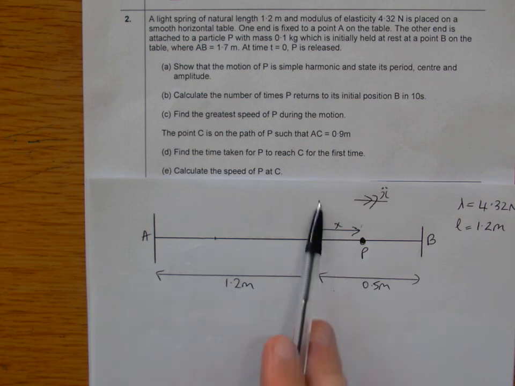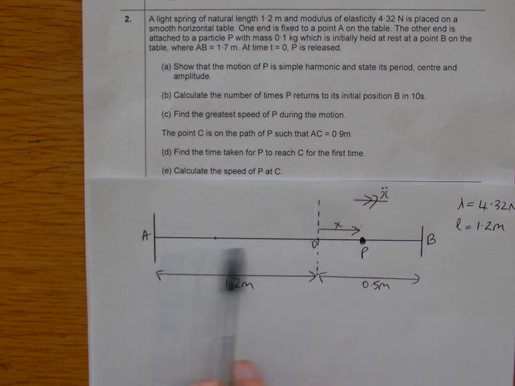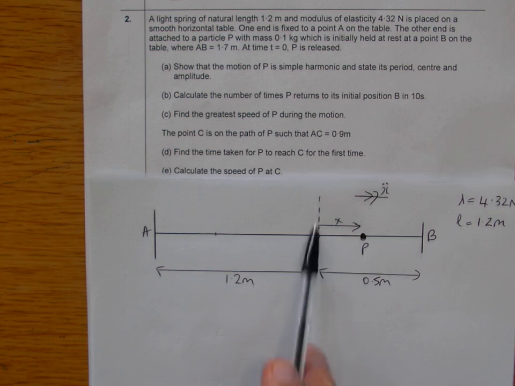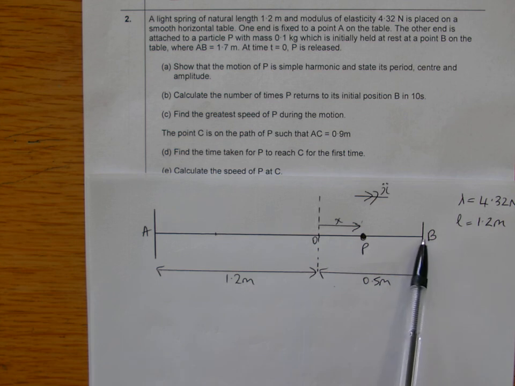This is where the center of oscillation is going to be, where the spring would be at its natural length. That's where it wants to be, isn't it? The spring at its natural length, that's where it wants to go towards. Now, it says initially it's held at B, and then released.